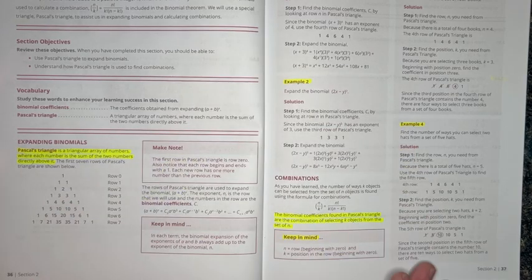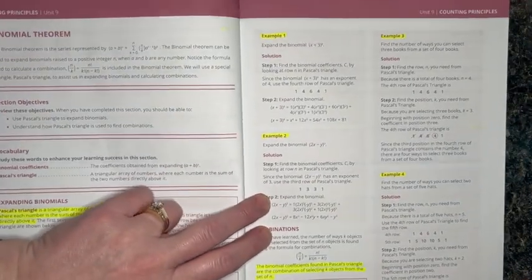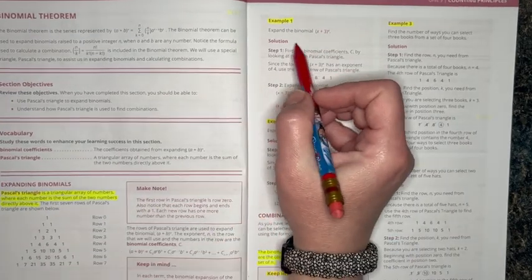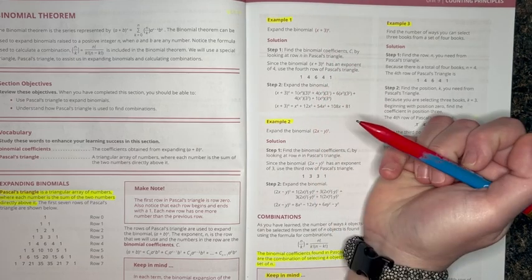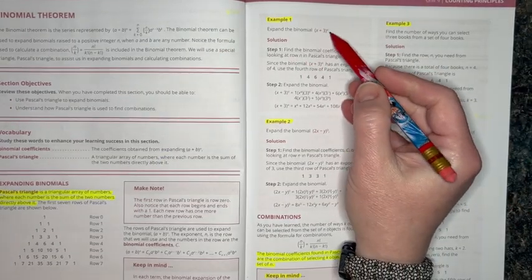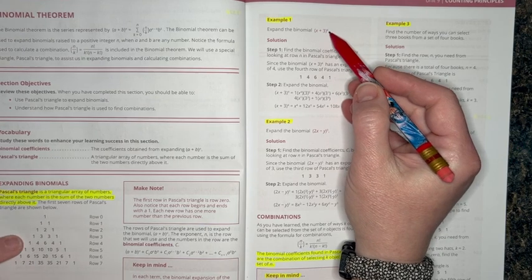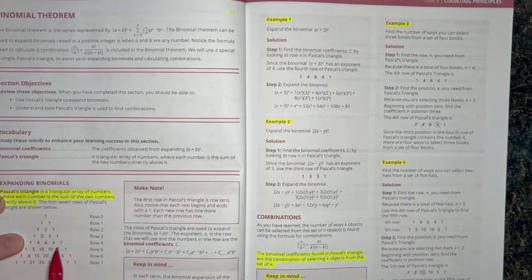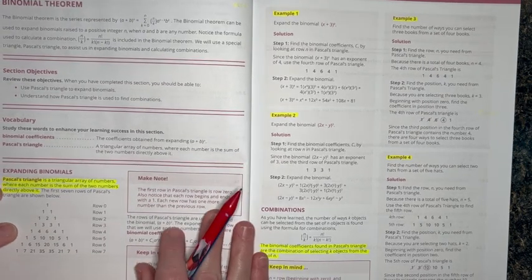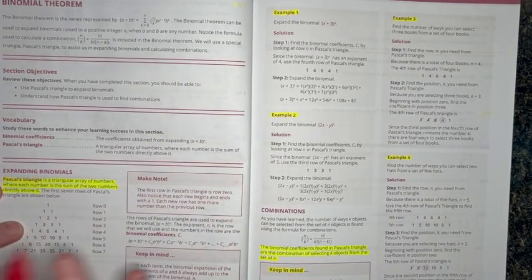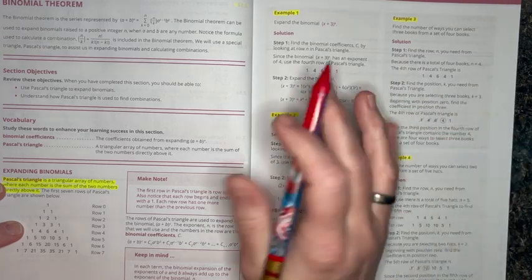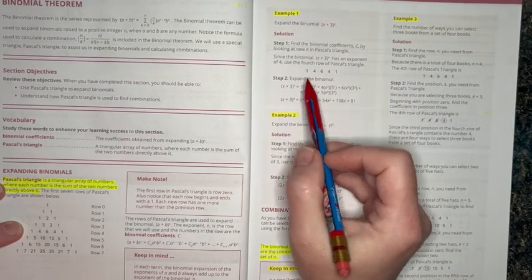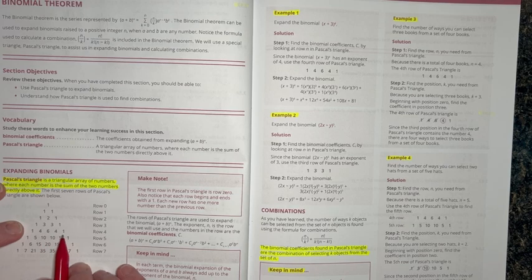All right? So let's take a look at what this represents. They want you to expand the binomial, the quantity x plus 3 raised to the 4th power. To do that, you would go to row 4, which is 1, 4, 6, 4, 1. Now, you'd have to have Pascal's triangle on hand, or you'd have to be able to start it off and write it out yourself. And I'm going to do that for you in a little bit, just so you can see exactly how it's pretty easy. But that row is 1, 4, 6, 4, 1.